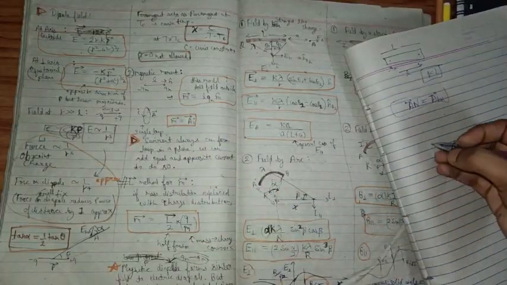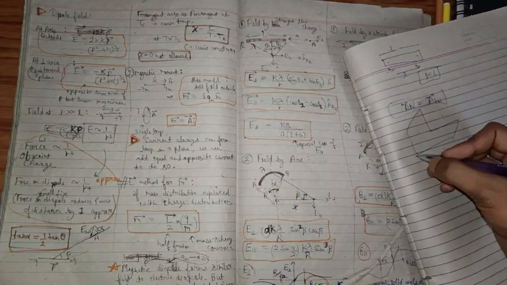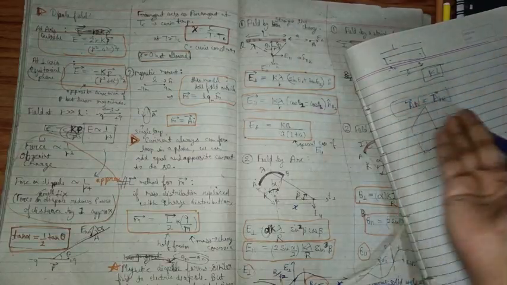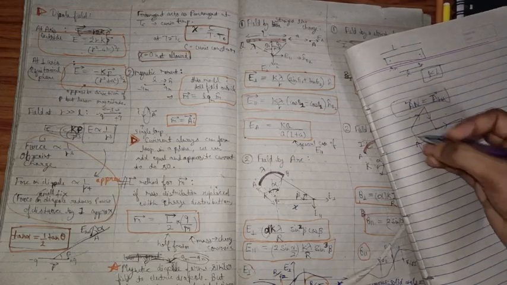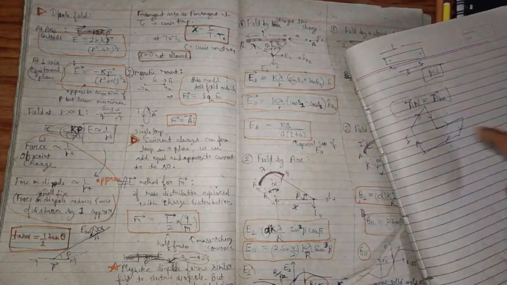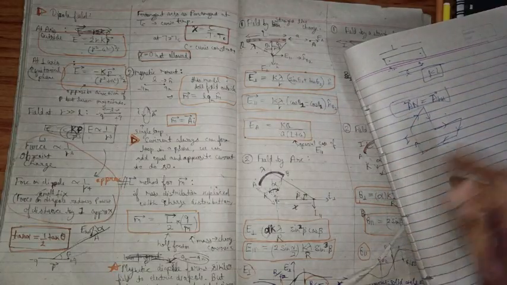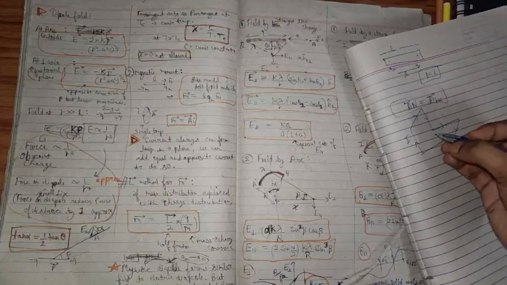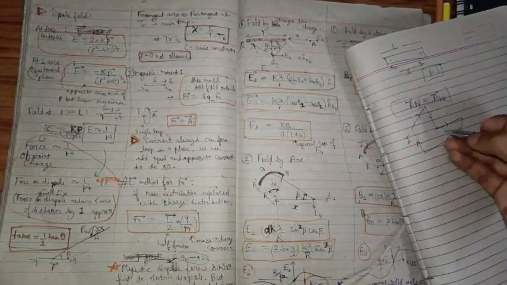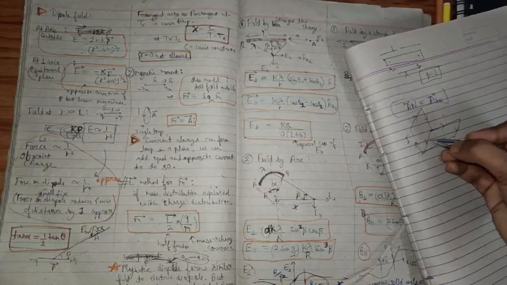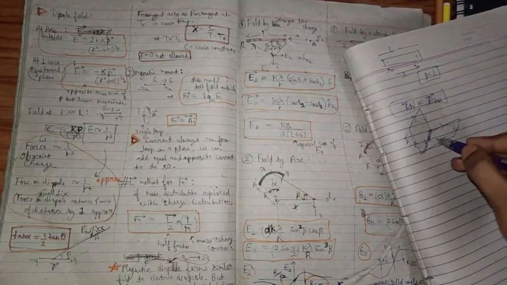One more thing: if we have a loop in this shape, folded so that these two planes are perpendicular, with current I flowing in this sense, and I have to calculate the magnetic moment of this coil, we can do it easily by simply assuming, because this formula is for a flat loop, that we take one current in this direction and one current in this direction, so that one loop completes here and another loop completes here.